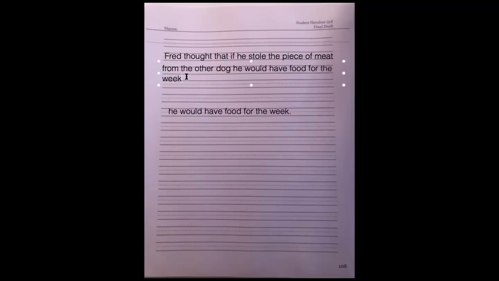Okay, we're just going ahead and moving this for the week, period, right? Fred thought that if he stole the piece of meat from the other dog, he would have food for the week. Okay, so let's continue with our next sentence.